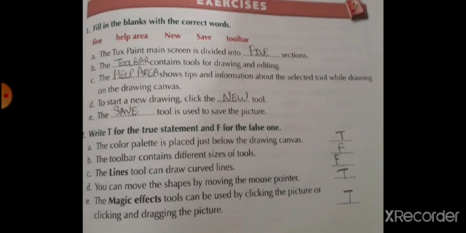It is divided into 5 sections. B. The dash contains tools for drawing and editing. The toolbar contains tools. C. The dash shows tips and information about the selected tool while drawing on the drawing canvas. The help area.